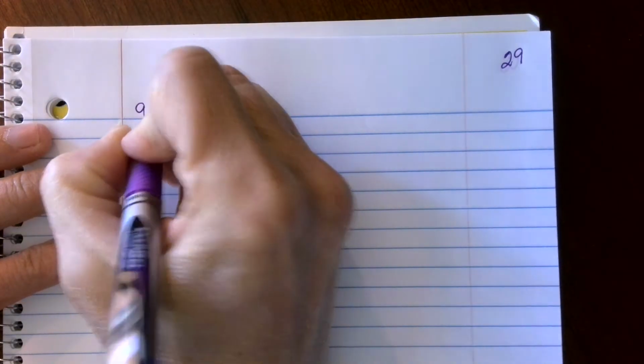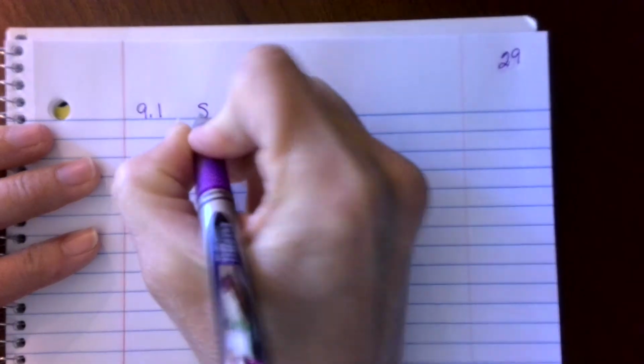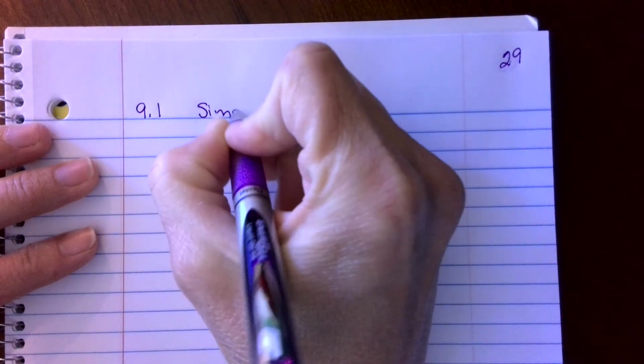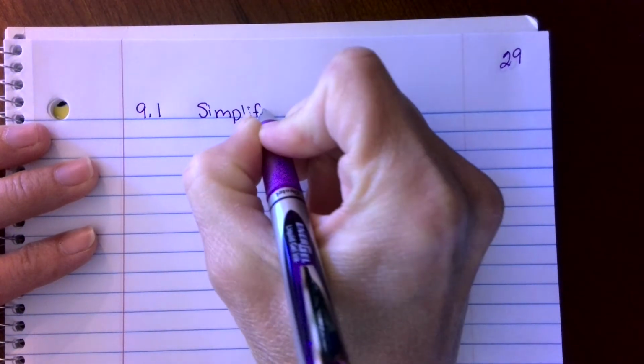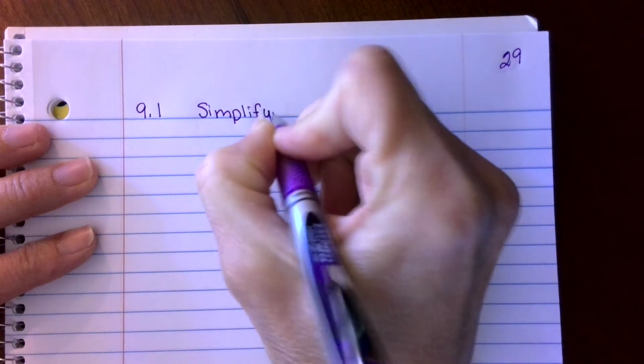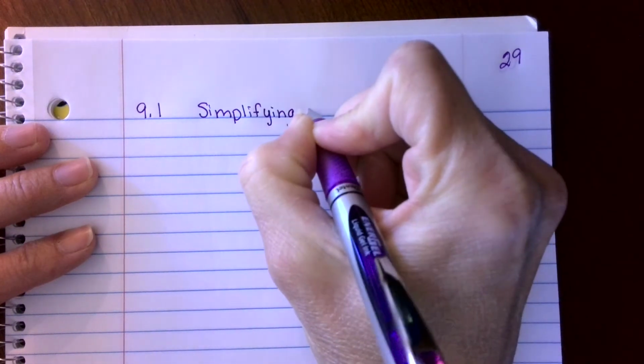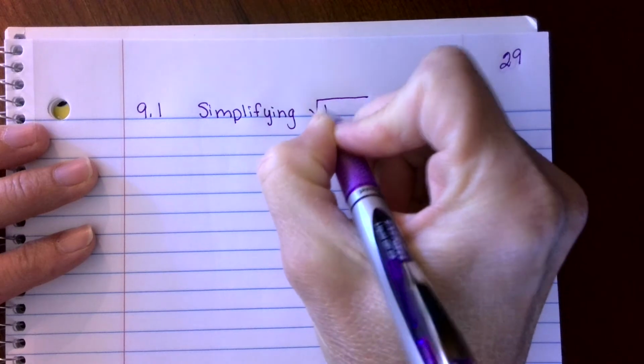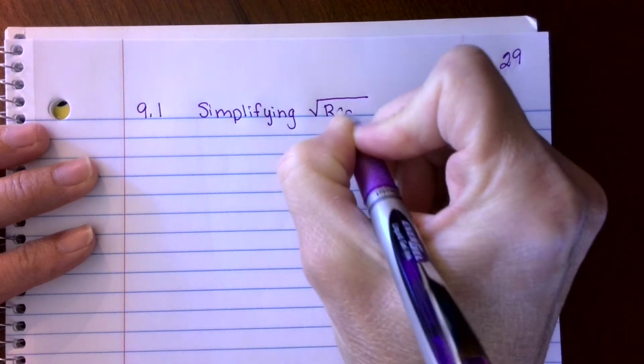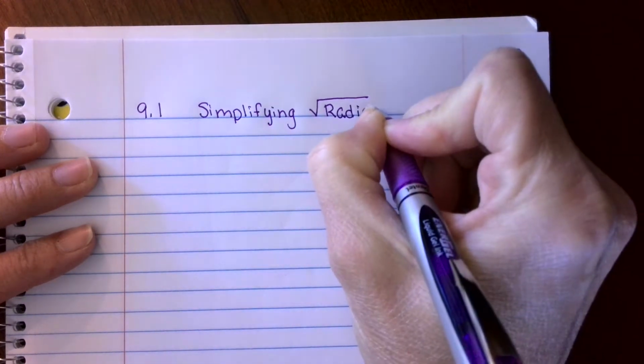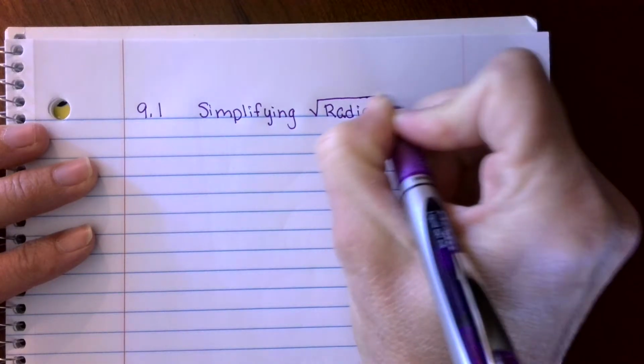Today we will be doing 9.1 Simplifying Radicals. Now it's very important that you guys have out your notebooks and you are following along. Please feel free to email me and contact me to find out anything that you are having problems with.